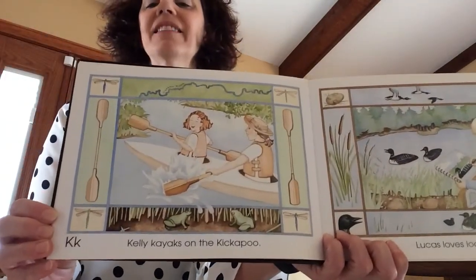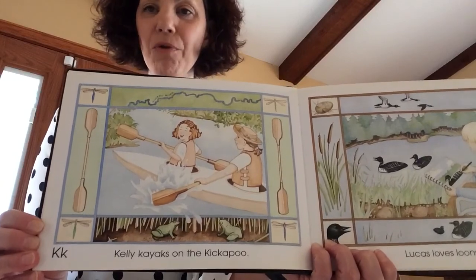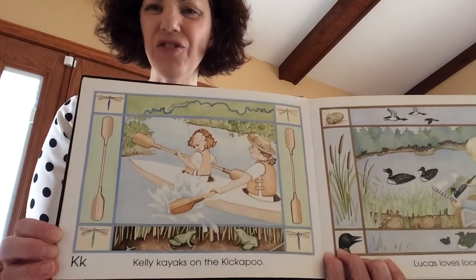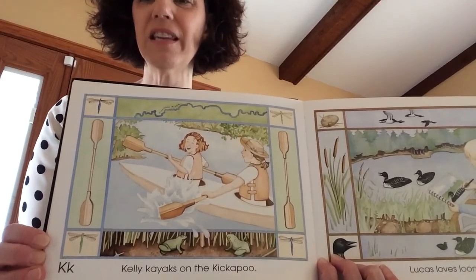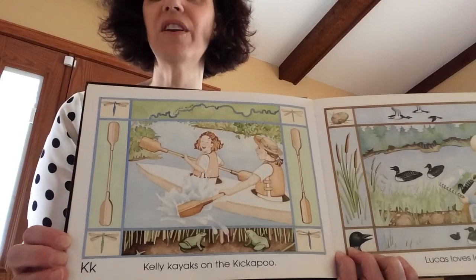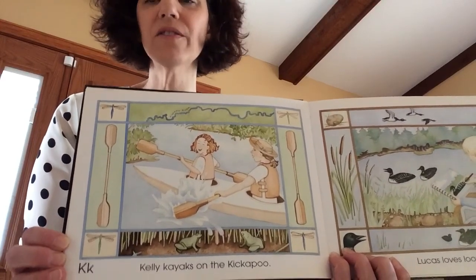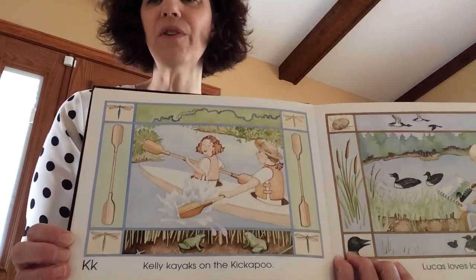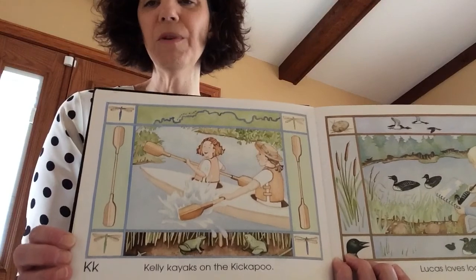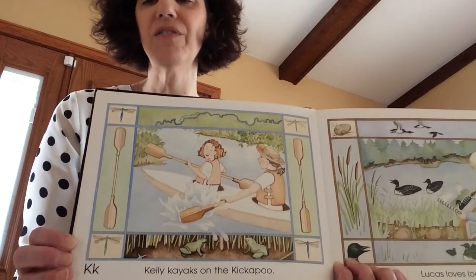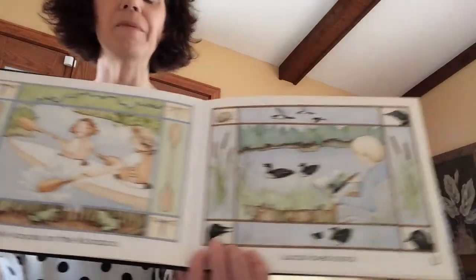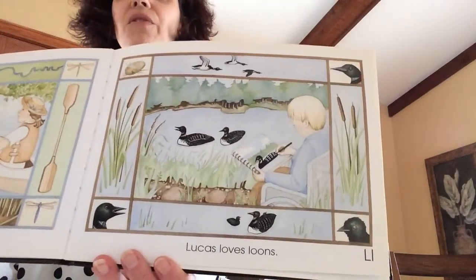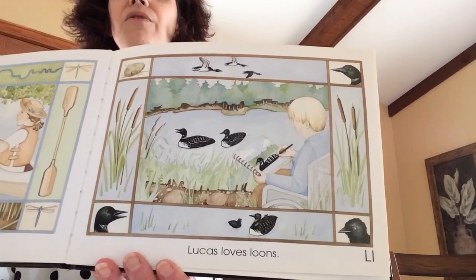Kelly kayaks the Kickapoo. The Kickapoo River is over in southwest Wisconsin, so this is a great page. They did their research and found out that there is a Kickapoo River, and it is so much fun. If anyone goes to Living Waters Bible Camp down in Westby, they actually take their campers out on the Kickapoo River, and you get to tube and kayak and do those types of things on that river. So great page. Another really good one. Lucas loves loons, and we know that when we go on those northern lakes, we can hear those loons, right?